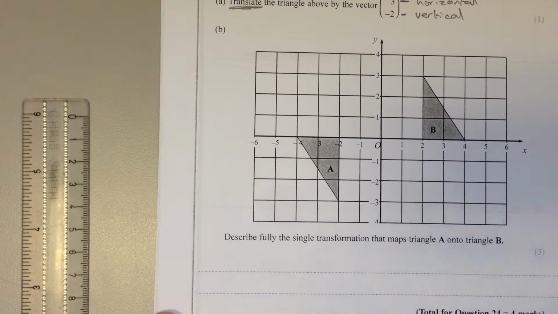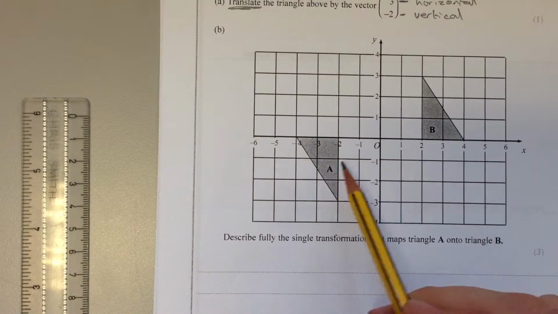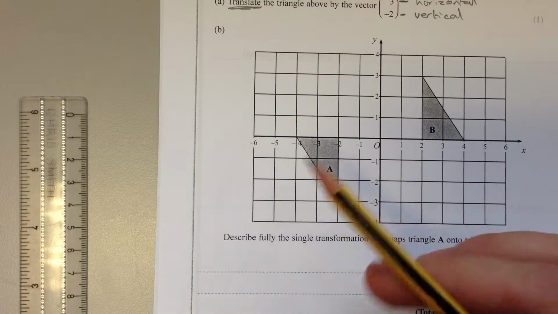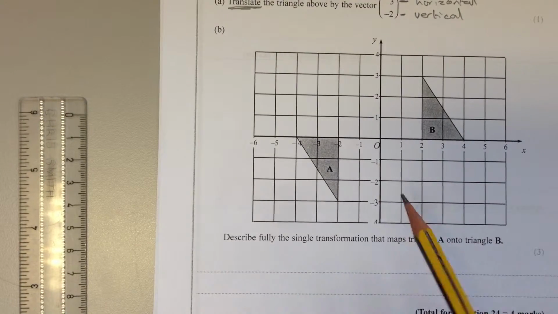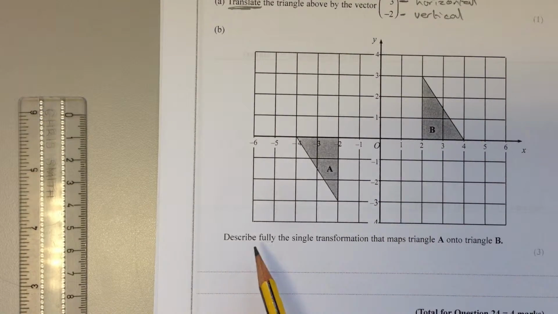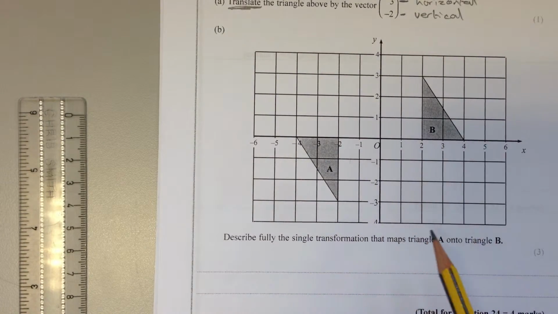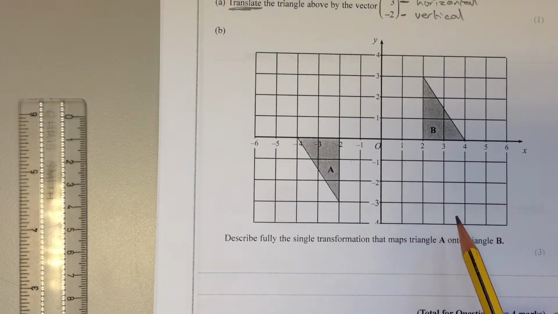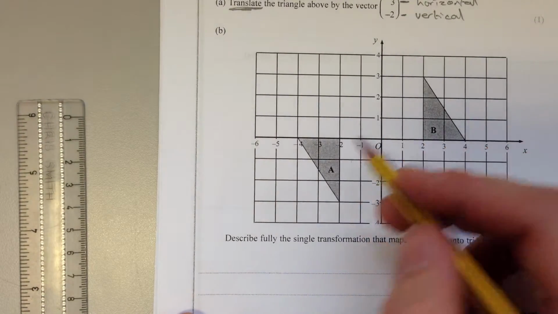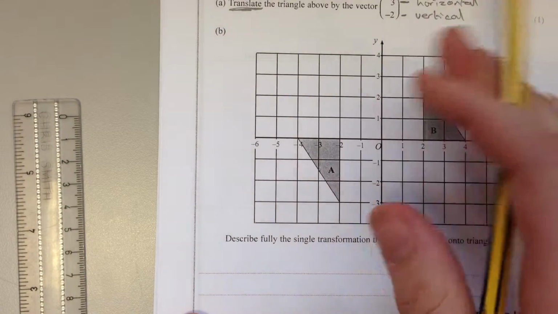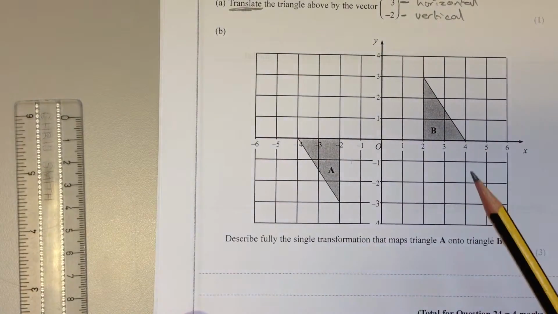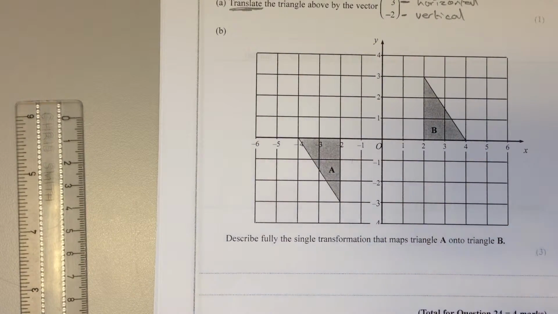Part B then says we've got 2 triangles this time. One seems to be flipped or rotated or something done to it to change it to the other one. The question says describe fully the single transformation which maps triangle A, which is this one, onto triangle B. Well, in this case you should notice that triangle A has actually been rotated by a half turn or 180 degrees to reach triangle B.